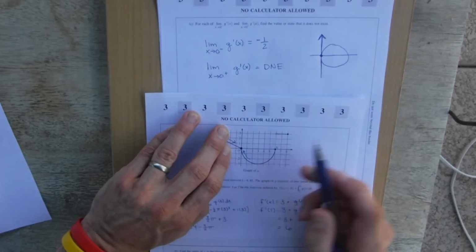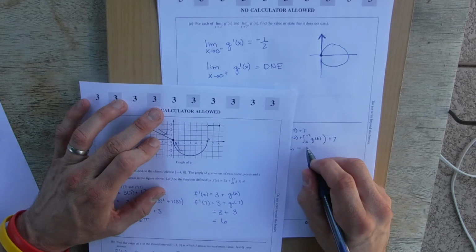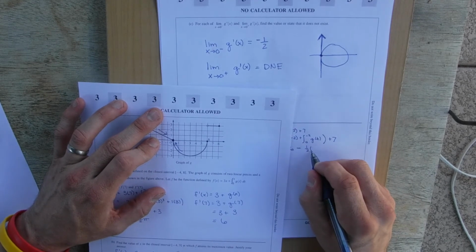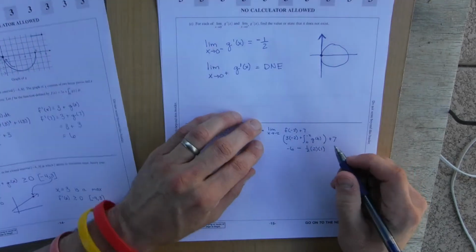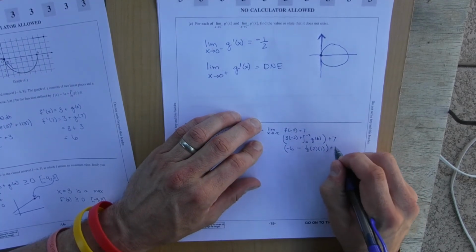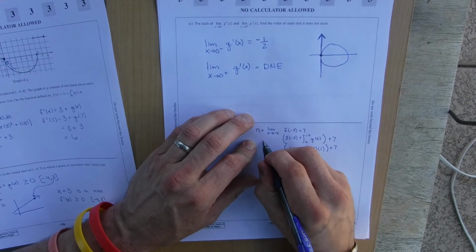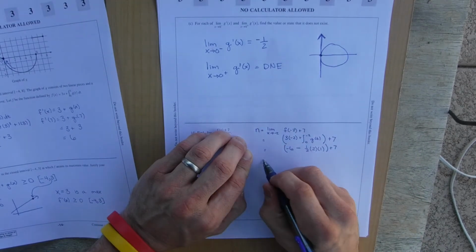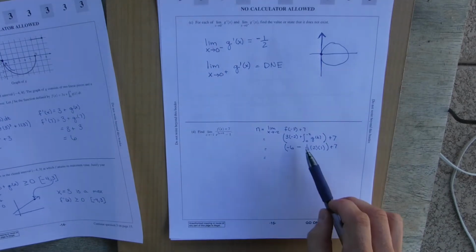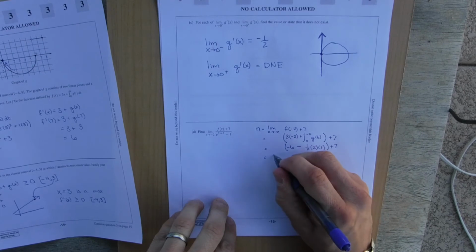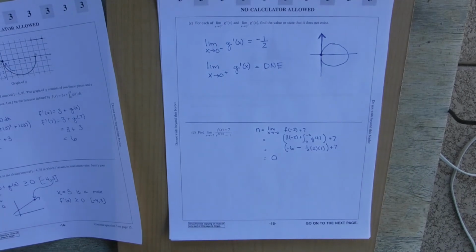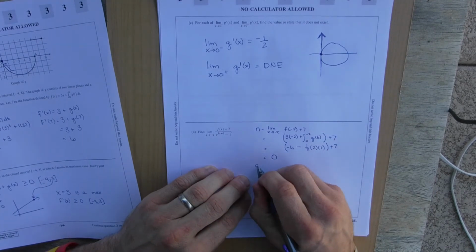-2 to 0 is a triangle. So this is 1/2 base times height. Plus 7. And the numerator will come out to be, so this is -1, -7, what do you know, 0! Well, man, my spidey senses for L'Hopital's are on point thus far. Alright, let's take a look at the denominator.